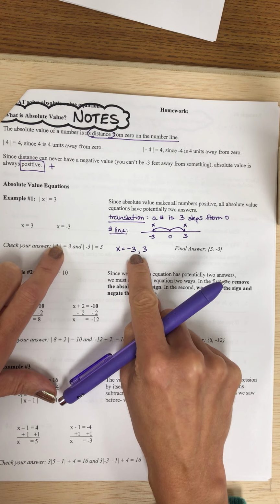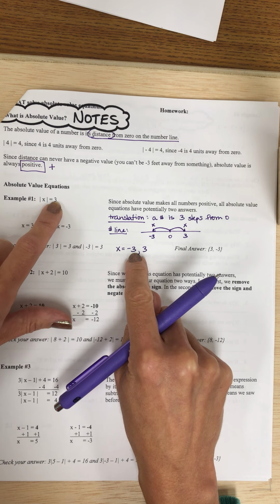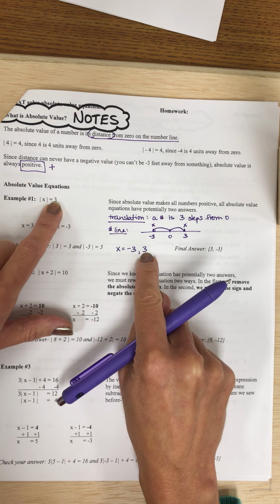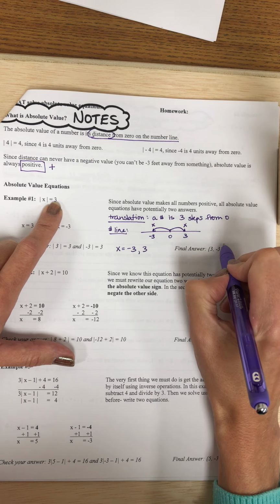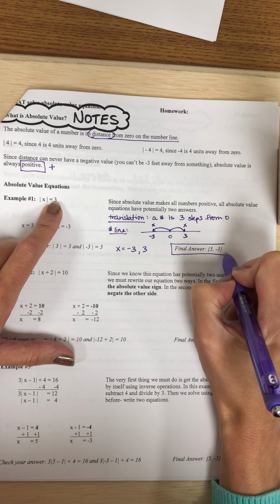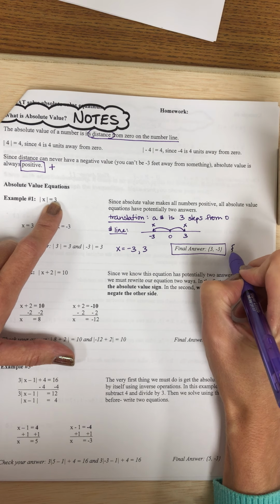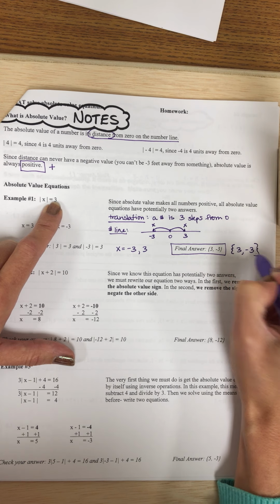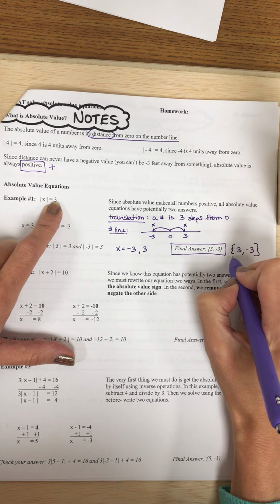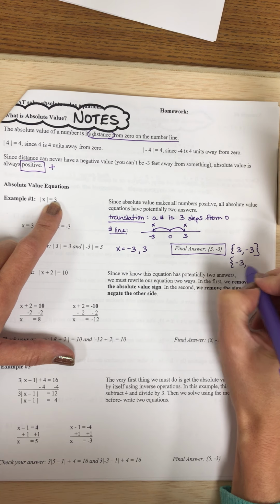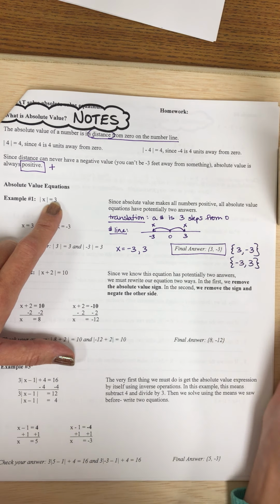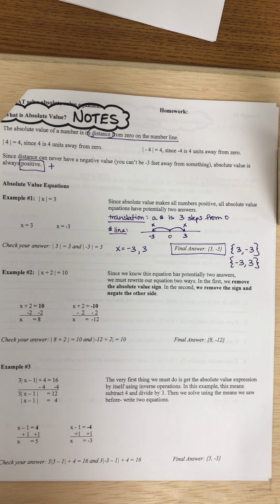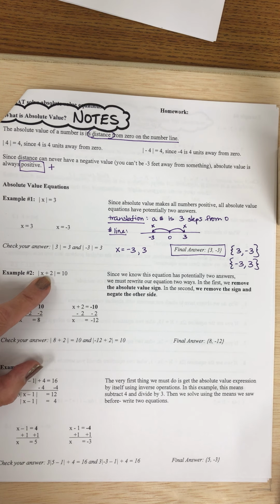And go back and check, is the absolute value of -3, 3? Yes, it is. Is the absolute value of +3, 3? Yes, it is. So my final answer would look like this. And these little squiggly lines right here, this just means my answer lies in the middle of here. I generally like putting my smaller numbers first and then my larger numbers, but it doesn't really matter.